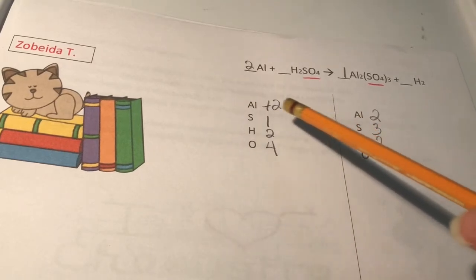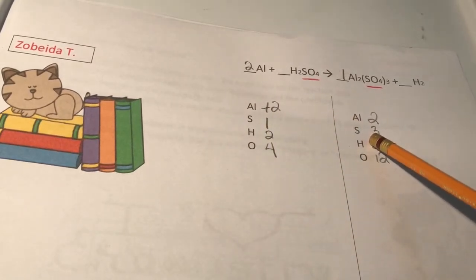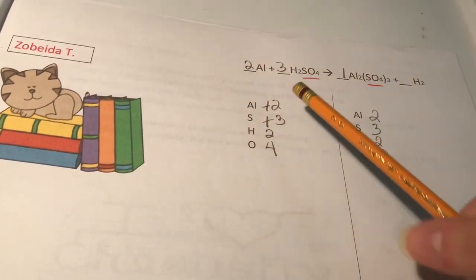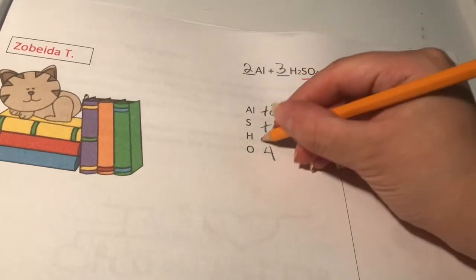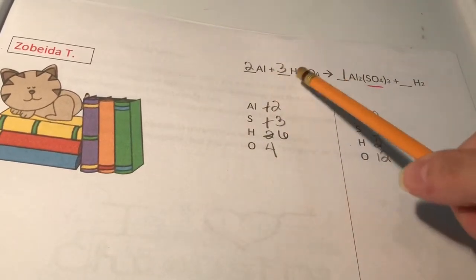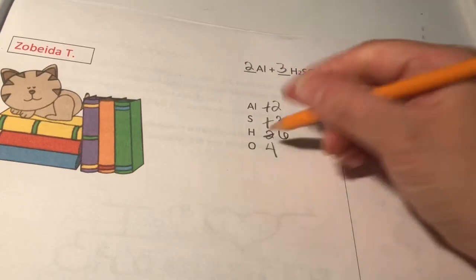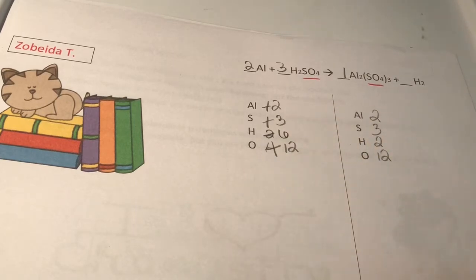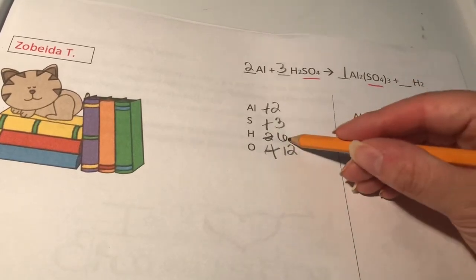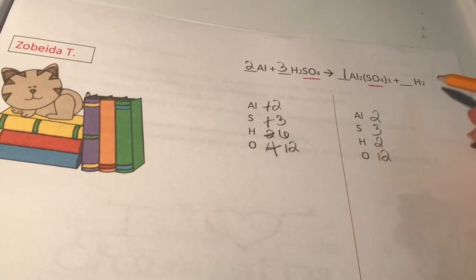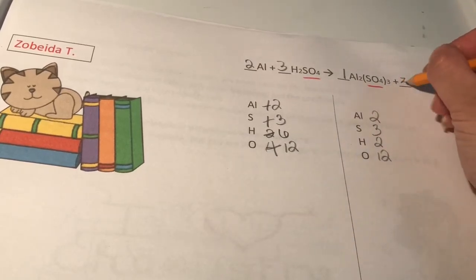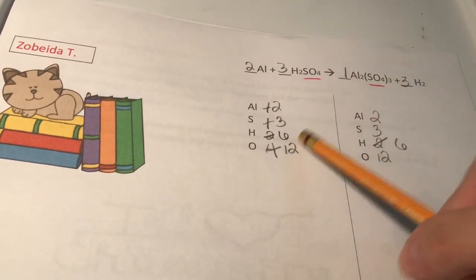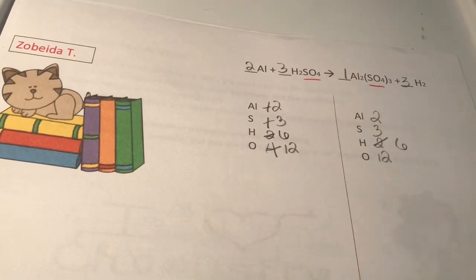I have 2 aluminums. Now, my sulfur, how can I get 1 times something to 3? Obviously, it's 3. So we change that, but now that changes everything there. So now my hydrogen is 6, and my oxygen becomes a 12. Is this balanced? No. My hydrogen is still not balanced. Well, what can I multiply by 2 to get 6? 3. So 3 times 2 is 6. And now everything is balanced. 2, 3, 6, 12.